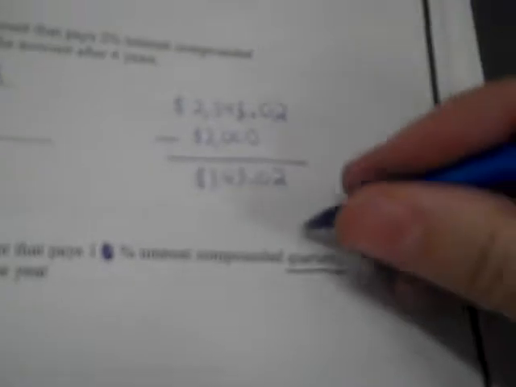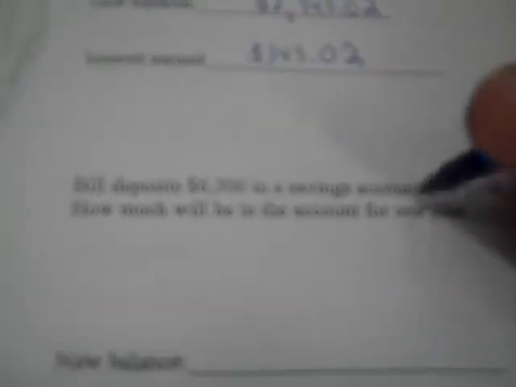Bill deposits $6,500 in a savings account that pays 1% interest compounded quarterly. Now, quarterly, remember what that means. 4 times per year. How much will the account be worth after 1 year?